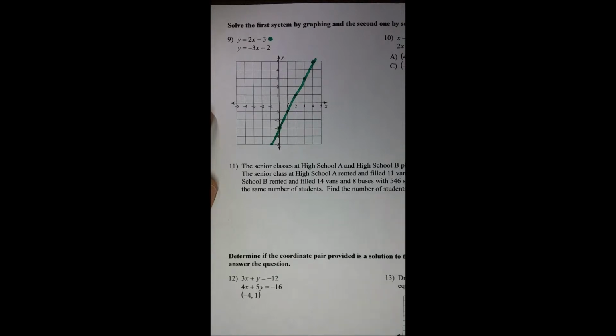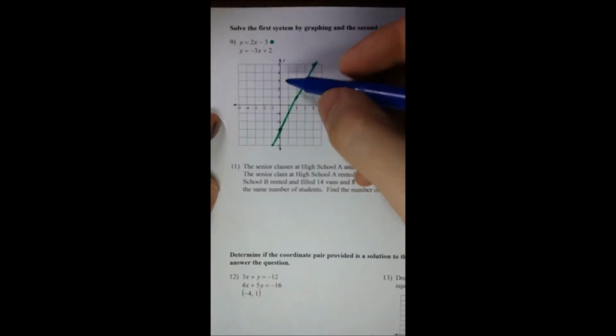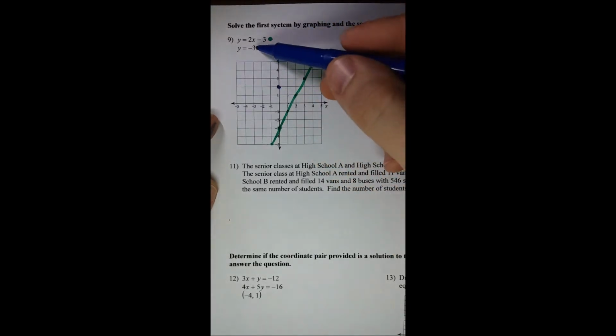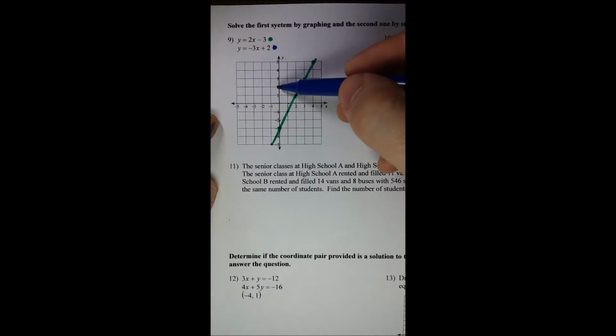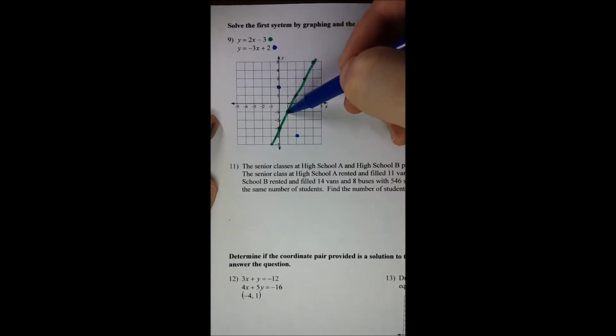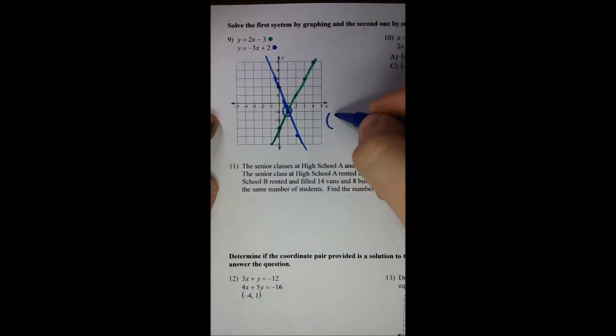And then the blue dot here, it's y equals minus 3x plus 2. So you're starting at plus 2 here, the blue equation. And you're going to go down 3 over 1. So it's going to go 1, 2, 3 over 1 right here. And there you go. And they intersect at this point, and this point is 1 comma negative 1.